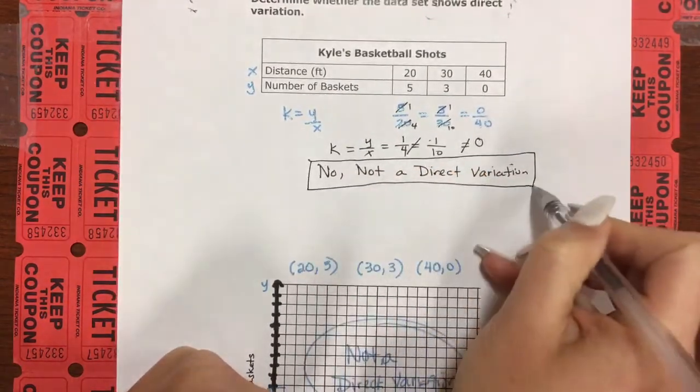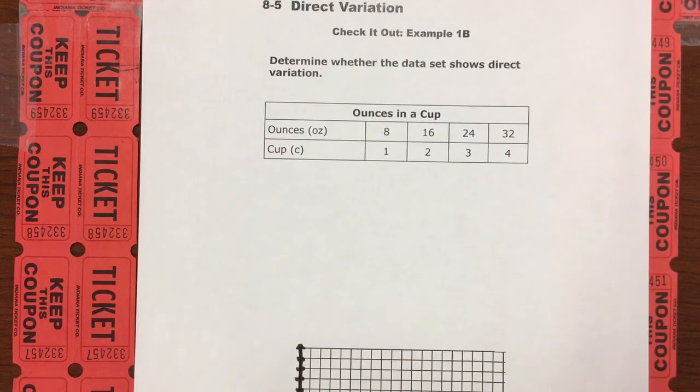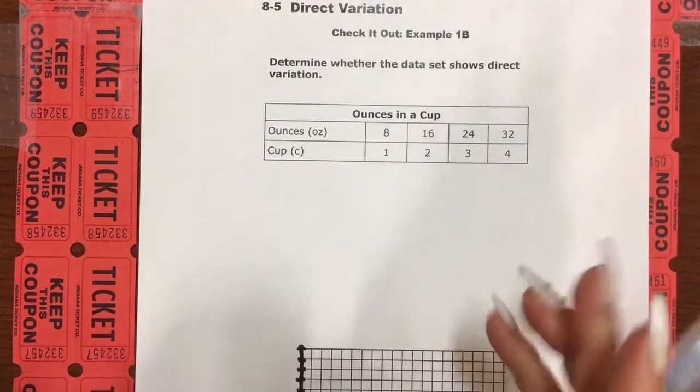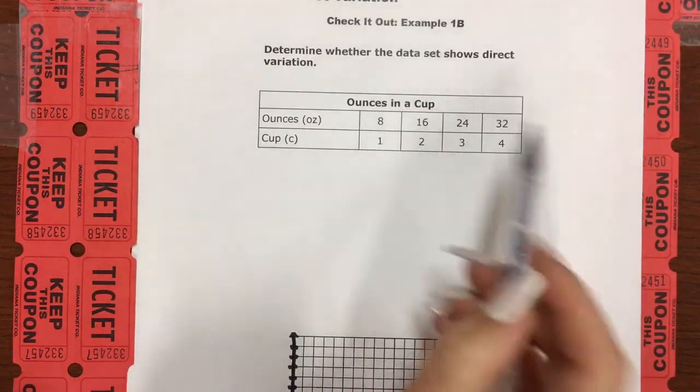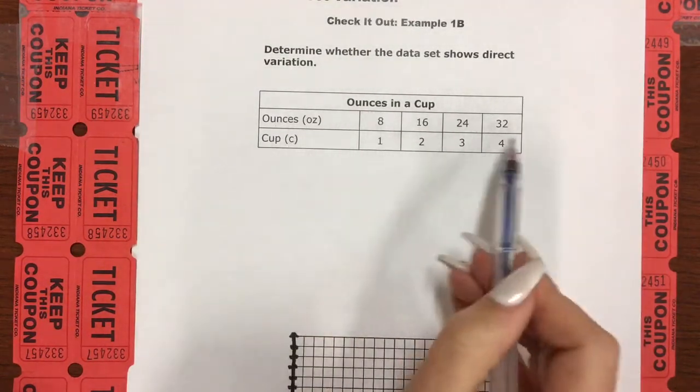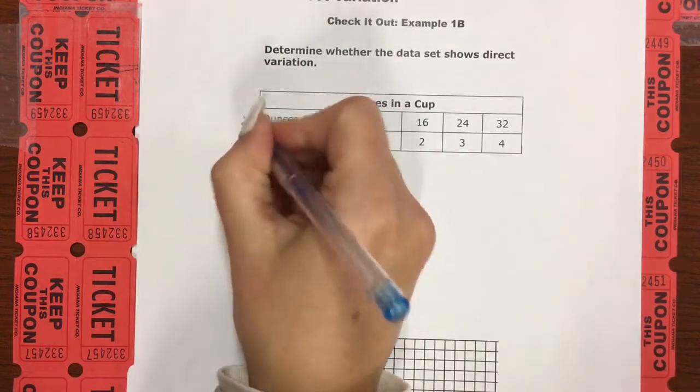Okay, now on to the 1B. If you got that right, awesome job. Okay, on to the next one. Let's look at it. What do we have? We need to determine whether this is a direct variation. We have ounces in a cup. So here's ounces and here's cup. This is our x and this is our y.